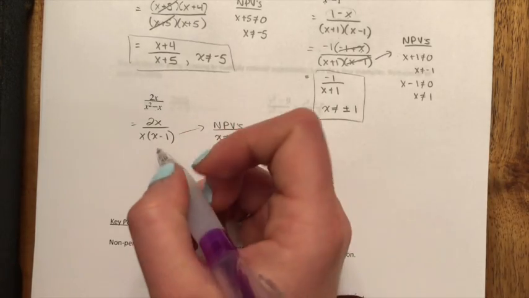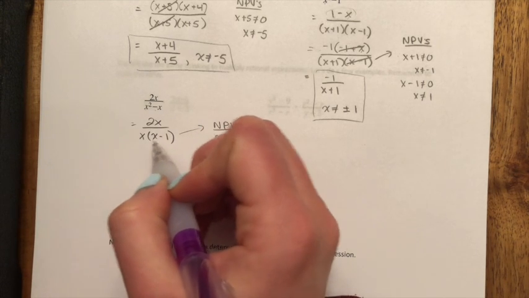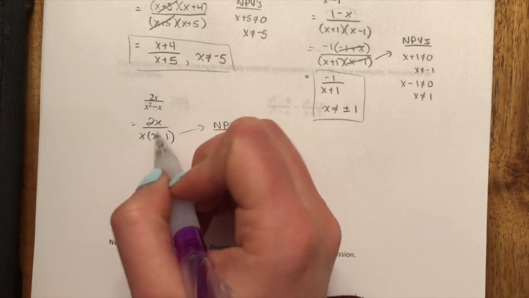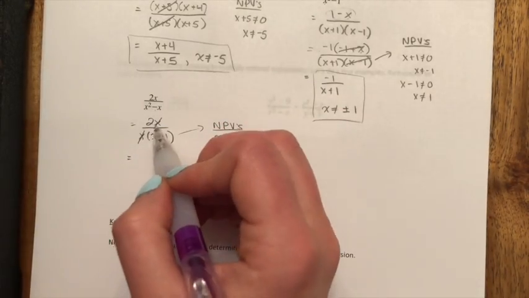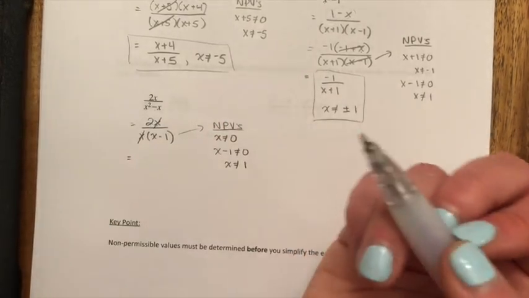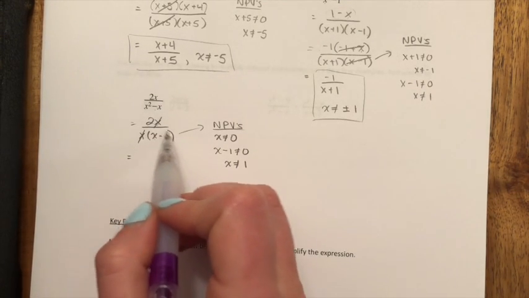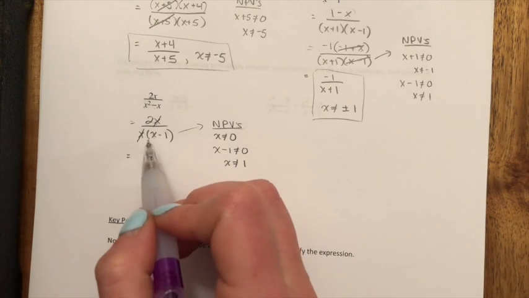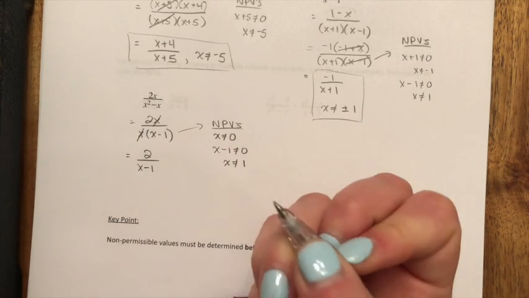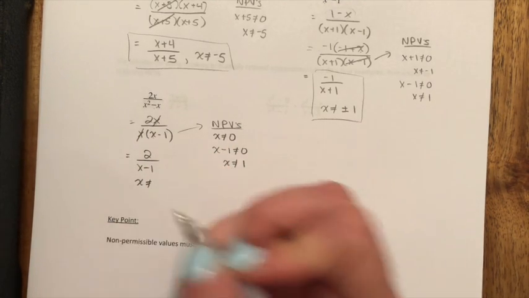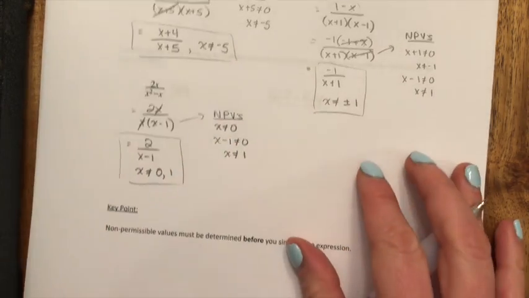Then we can look back and say, we've got 2 times x divided by x and x minus 1. The x's are common to both the top and the bottom, and we want to cancel out the x's that are by themselves as factors. We can't cancel this one because it's part of a bigger group factor. So we're going to leave this as 2 over x minus 1, where x cannot equal 0 or 1.